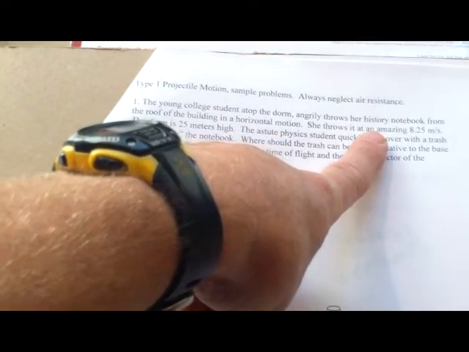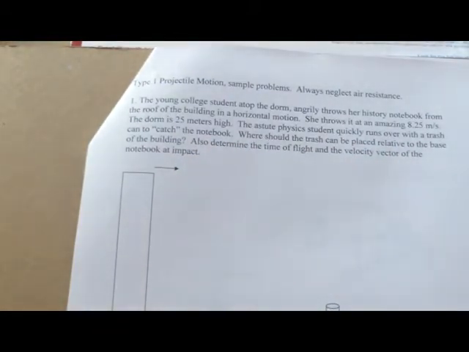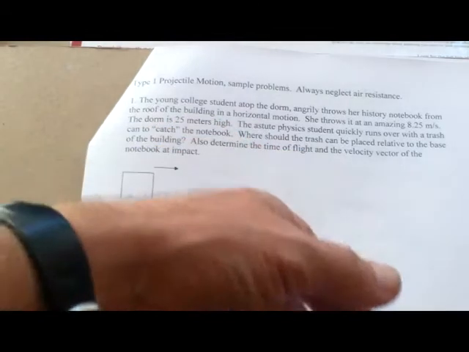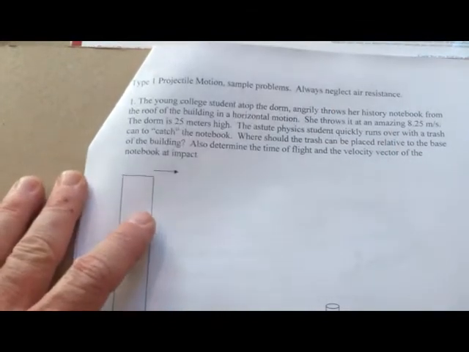Now, this problem is based on something I saw up at KU. All right, I saw this kid throw this notebook. It really wasn't on top of the dorms, but I thought that would make an interesting problem. But I did see this kid throw the notebook and it went right into the trash can.